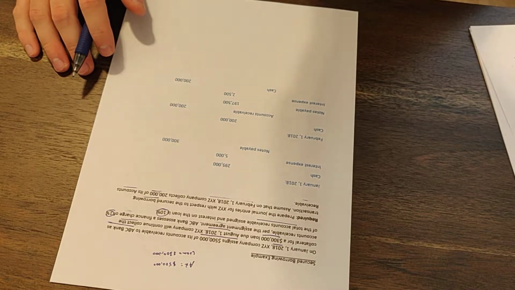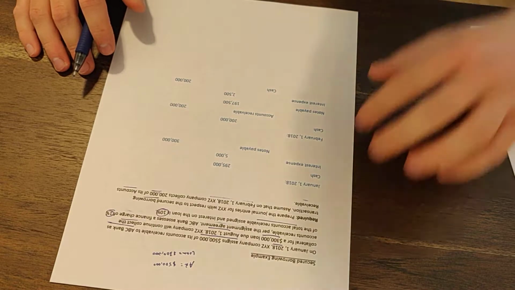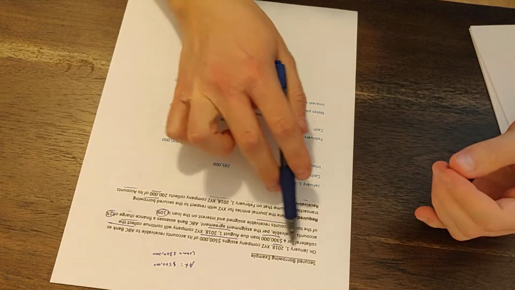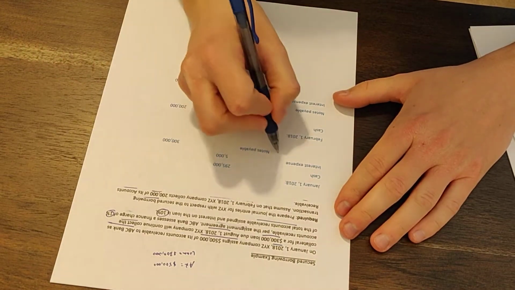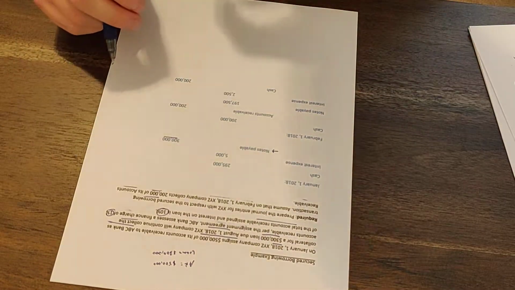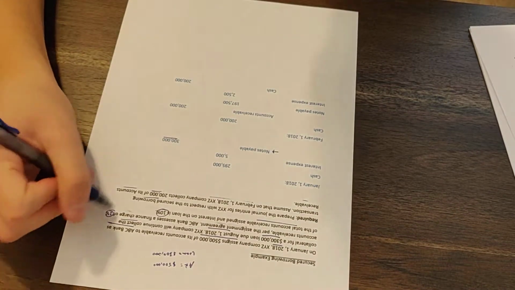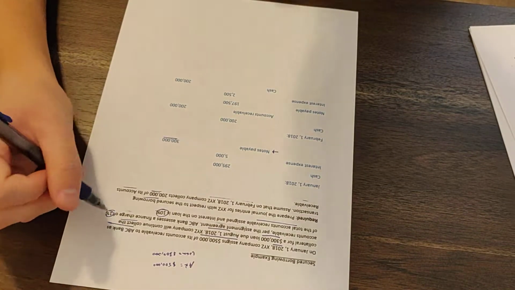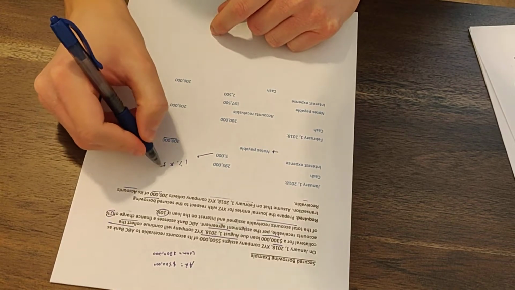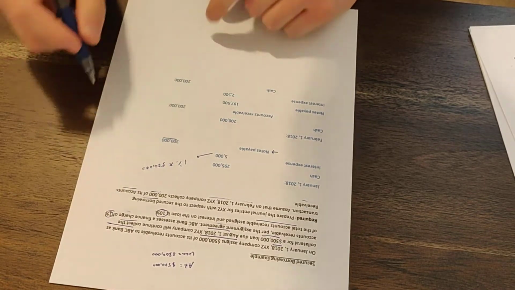Okay, so now we're at January 1st. This is when they actually take out the loan, right? It says on January 1st, take out the loan. So the notes payable is just going to be credited for $300,000. That's given to us, right? That's the value of the loan. Then it says that the bank assesses a 1% charge of total accounts receivable. So this will be 1% of $500,000, which gives us $5,000, right?